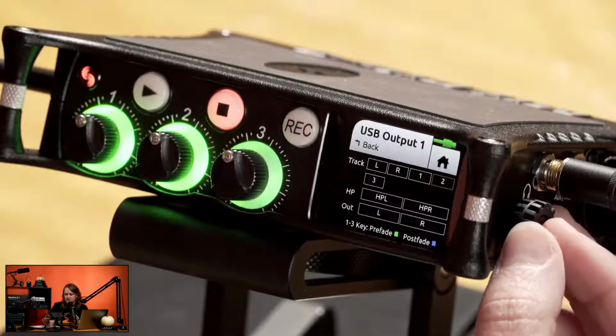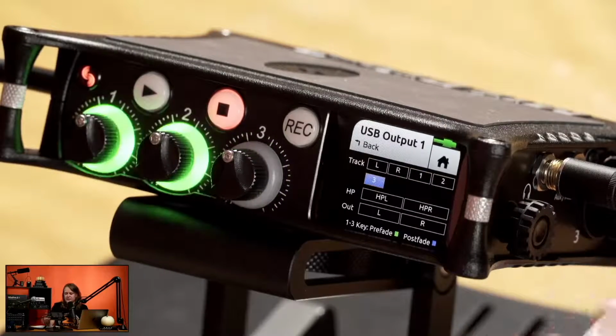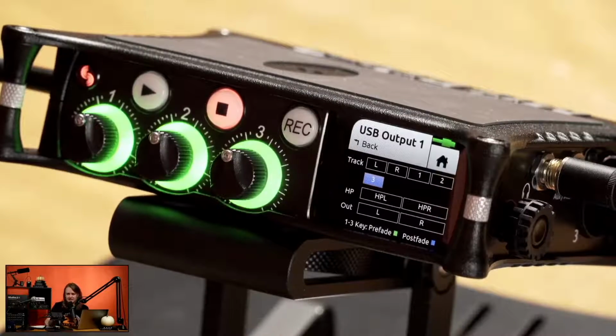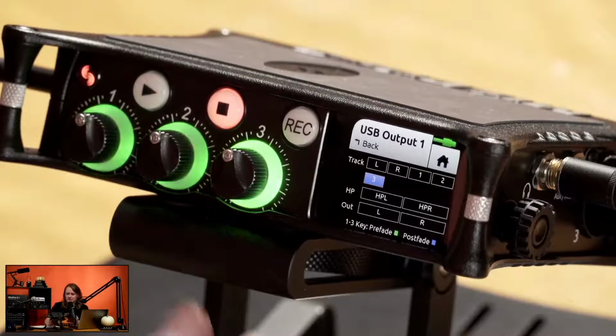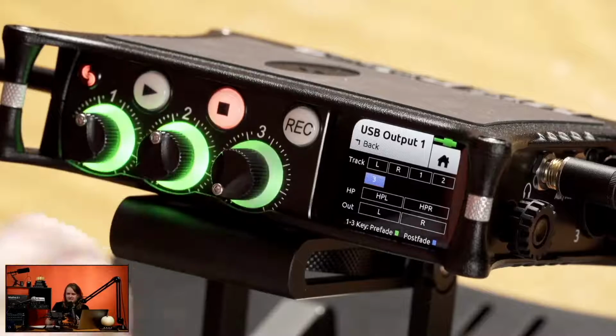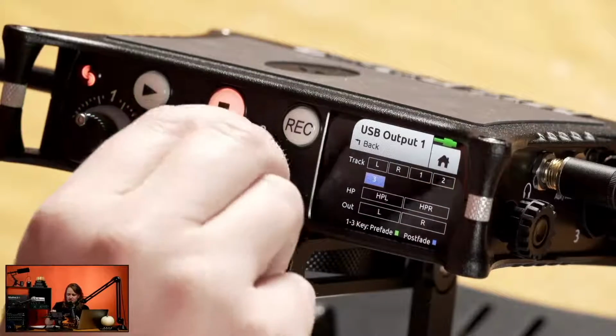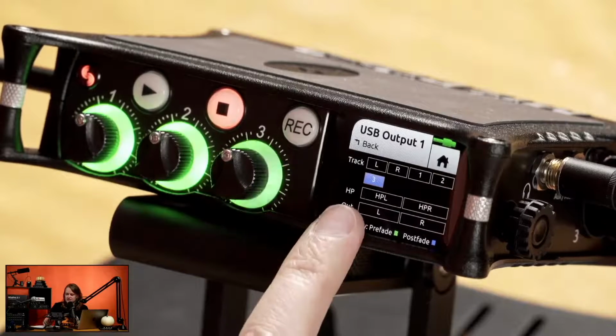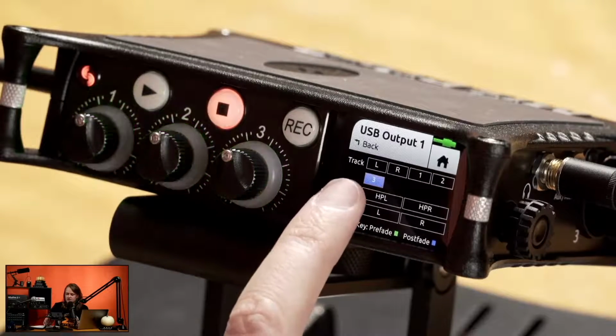Okay, if I go to track 3, I want to send this post fade, because if we're in the middle of a call and I know I need to cough or something, or I need to cover up noise, say I've got a dog in the room, I can just kill that fader down and they won't hear me on the other end. It's like a manual control for you speaking to the other person on the other side of things. So I'm going to set that to USB output 1.